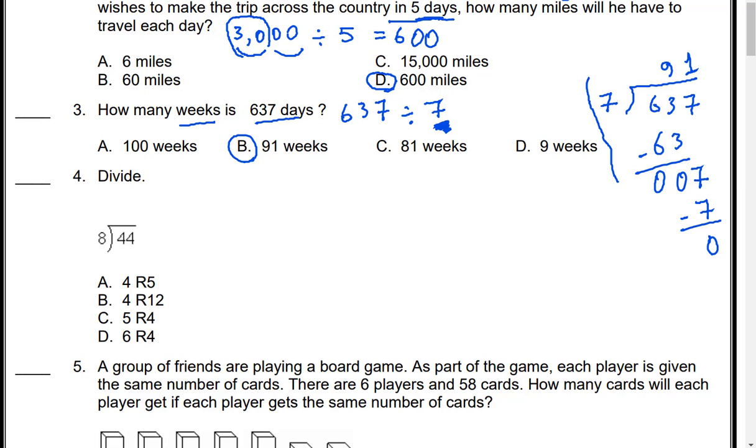So here, my heroes, you should know that 1 week equals 7 days. Okay, thank you, my hero. Let's move to the next question.